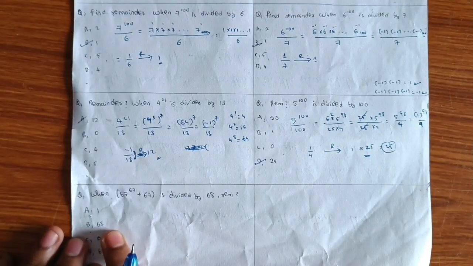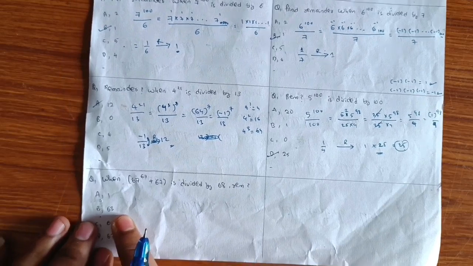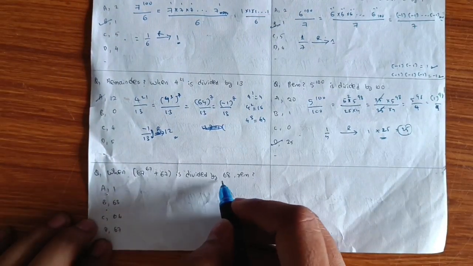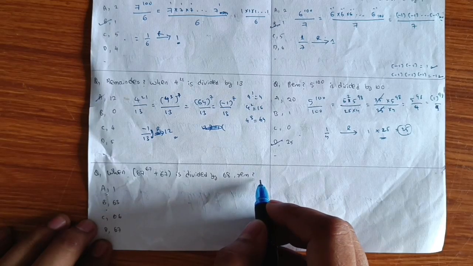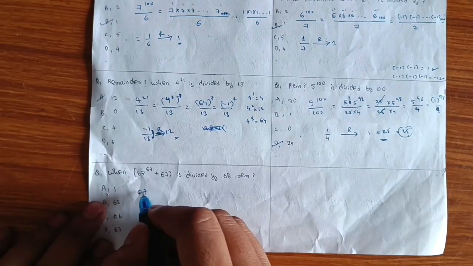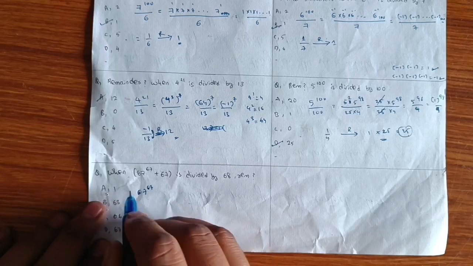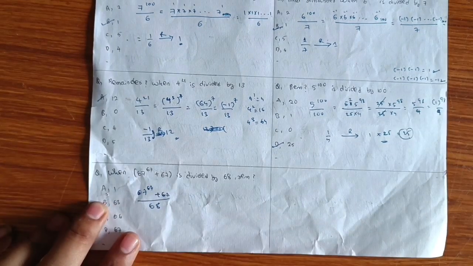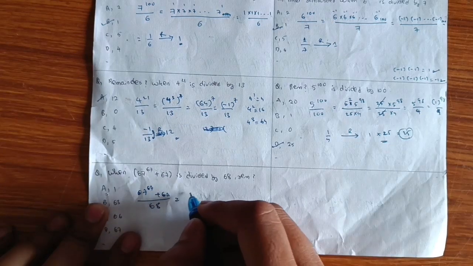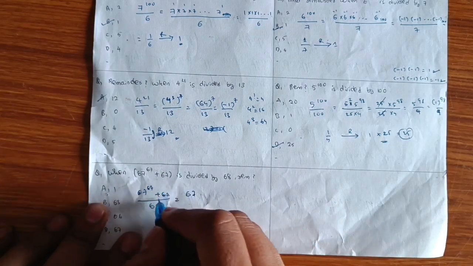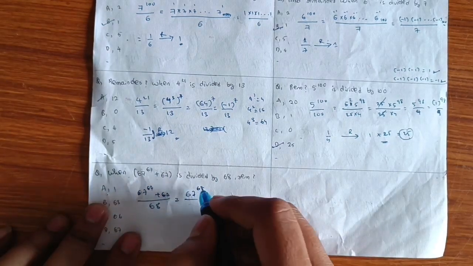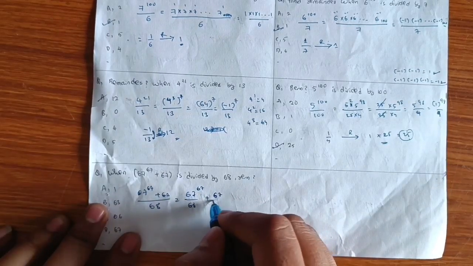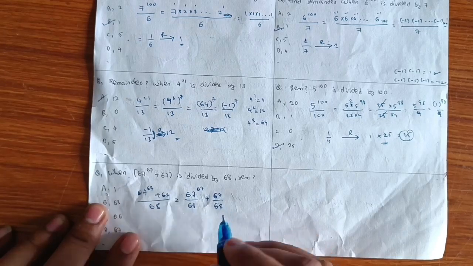Now let us see the next question. The next question is when 67 power 67 plus 67 is divided by 68, we need to find the remainder. Like 67 power 67 plus 67 by 68, we need to find the remainder. So do one thing, I am writing the 68 under the two terms like this, 67 power 67 by 68 plus 67 by 68. So you can also write it like this now.